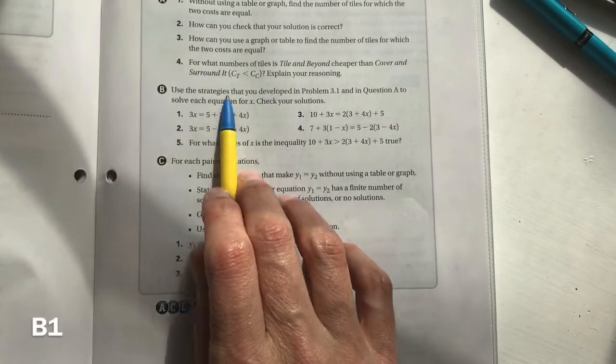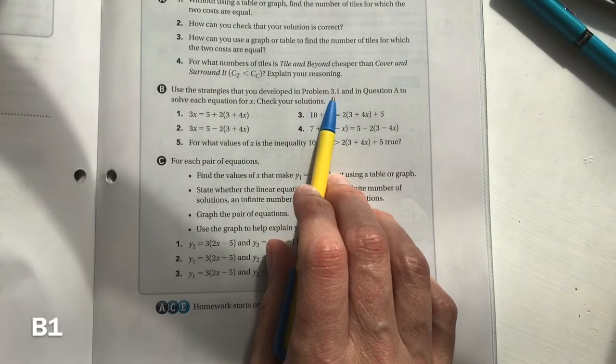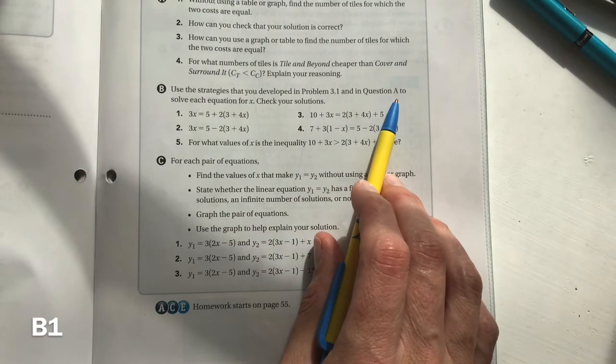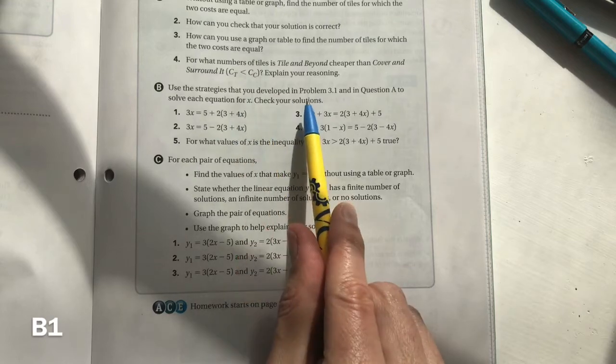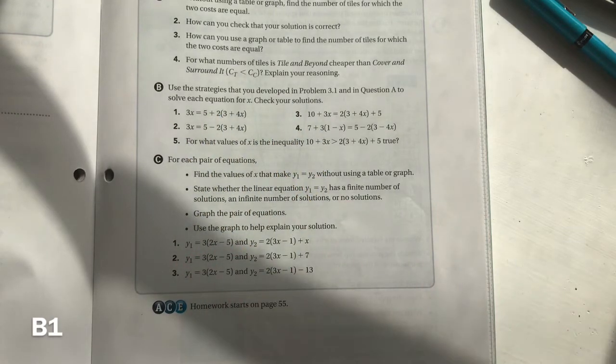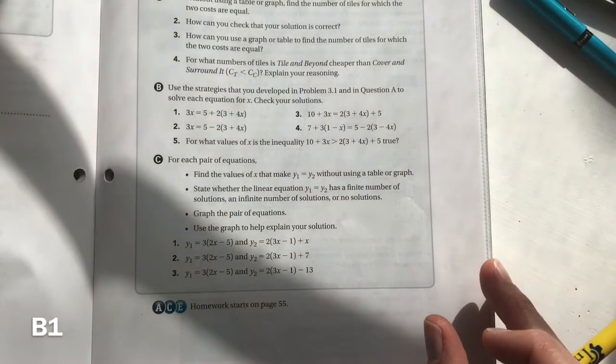So we're going to be asked to use the same strategies that we did in some of the same questions from problem 3.1 and question A that we just had up here, to solve the equation for x and to go back and check your solutions. So I'm going to do B1, but then give you a chance to do the rest of those, and I'll post the answers so you can see.